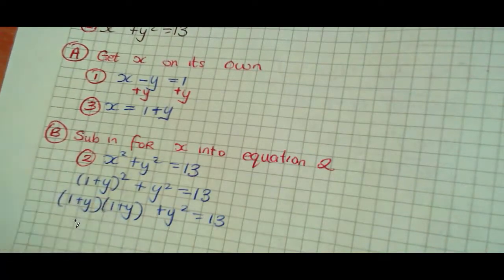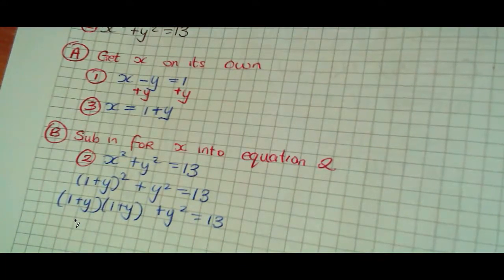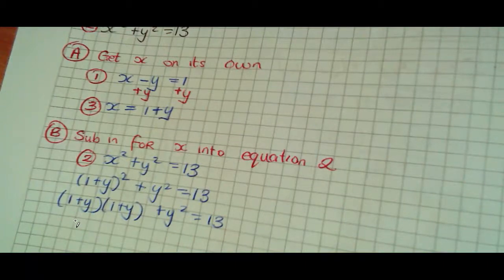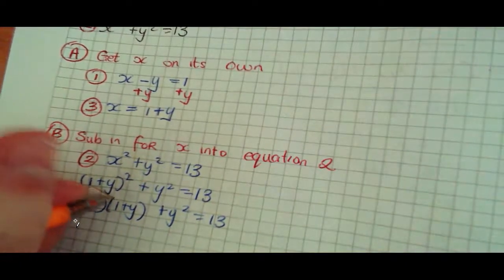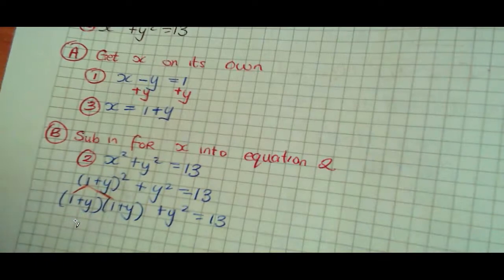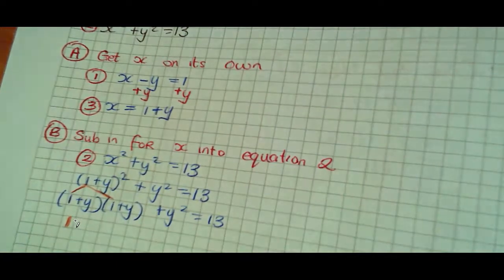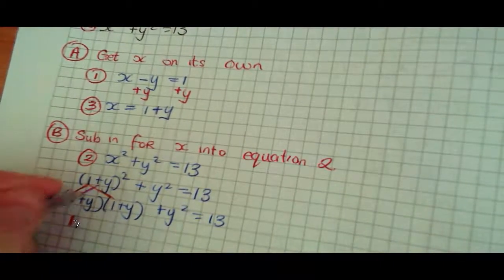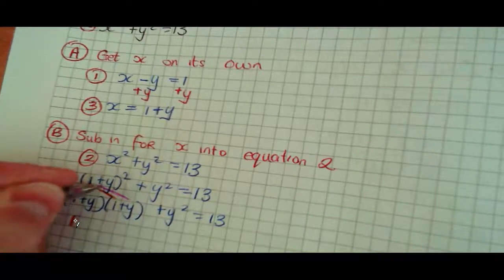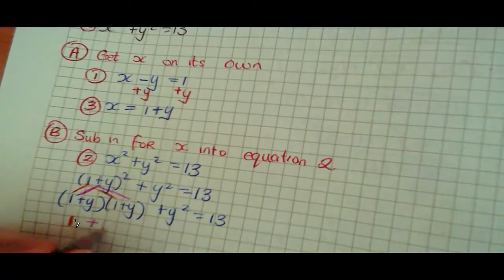So 1 multiplied by 1, I might use some colours. 1 by 1 is just 1. And 1 by y is plus y.